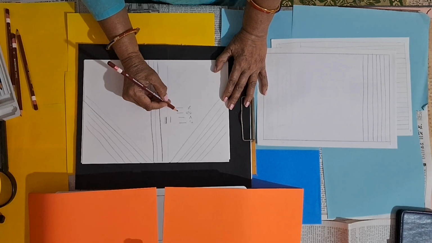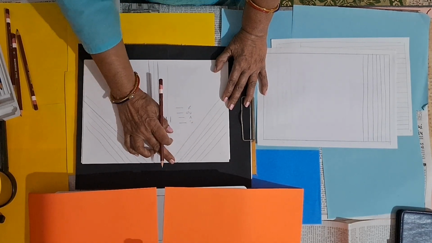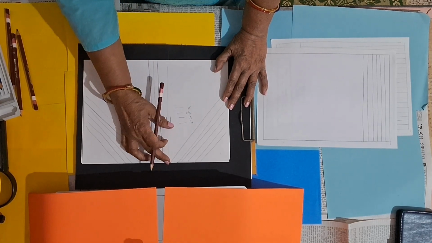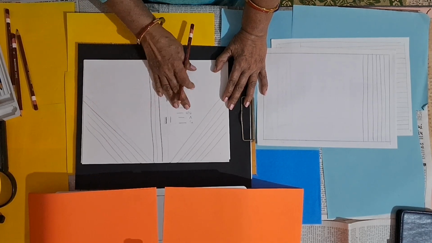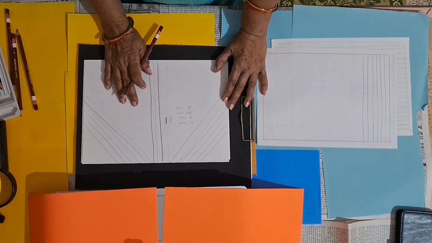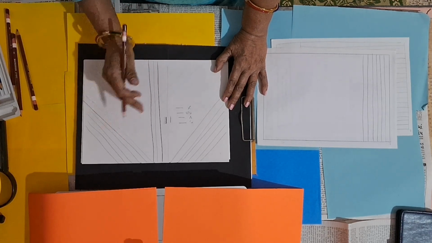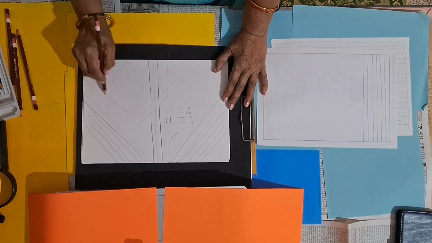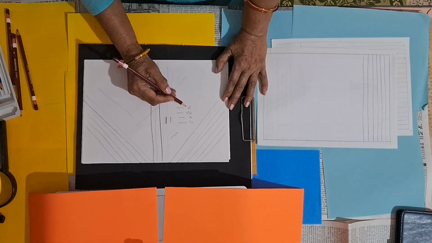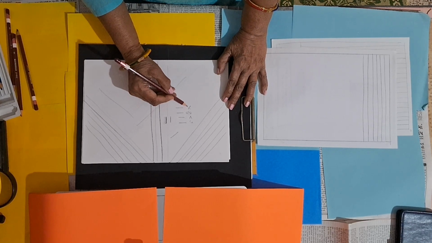Then you have oblique lines. Oblique lines show movement, whether from left to top or top to left or the reverse. They show you movement like an athlete. When he runs, he doesn't keep his back straight and run, isn't it? So he always runs in an oblique way. That shows movement. And cross lines, they represent conflict.